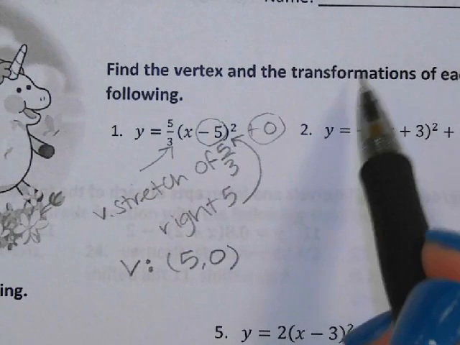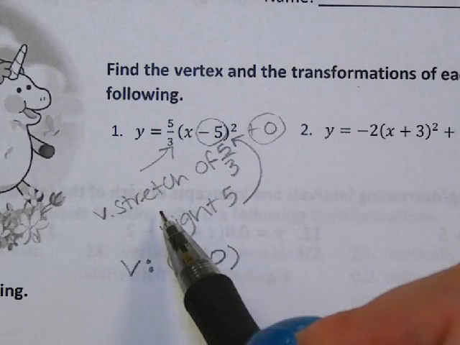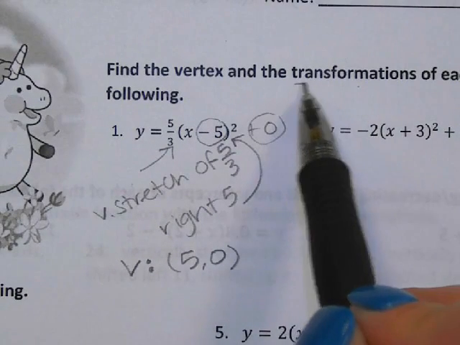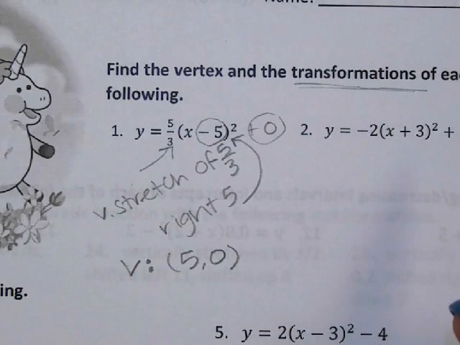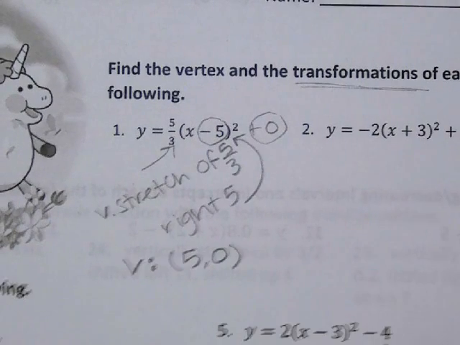But when I ask for transformations, I'm asking for words that describe that it went left or right or that it stretched or compressed. So you need to understand what the word transformations means and what it's asking for, because you're not going to get credit for giving me a lot of wrong answers, even if they're true for the problem. Yeah, those were all true things for that parabola, but that wasn't what I was asking about. Okay. All right.